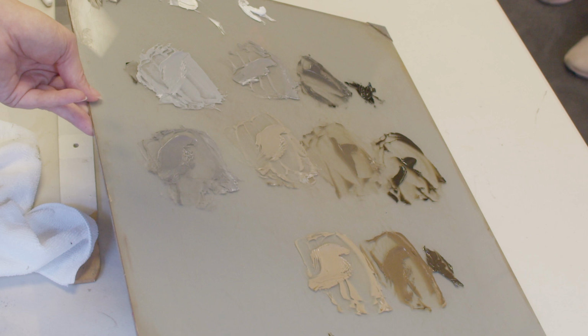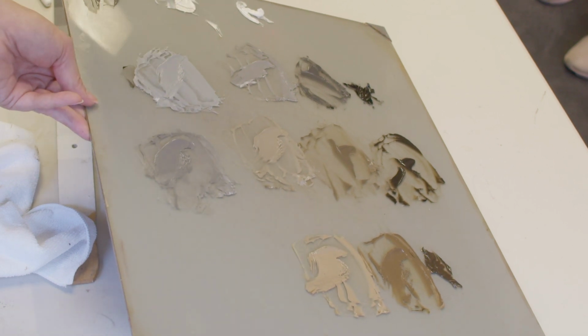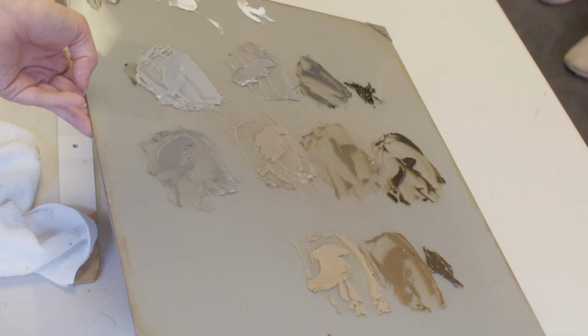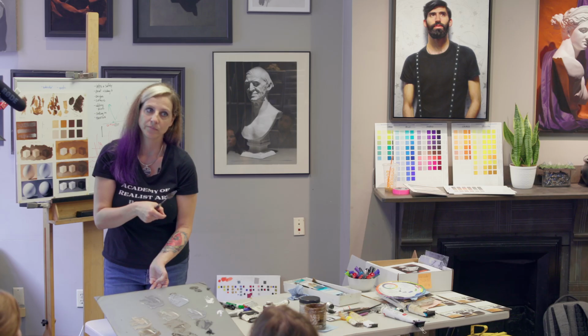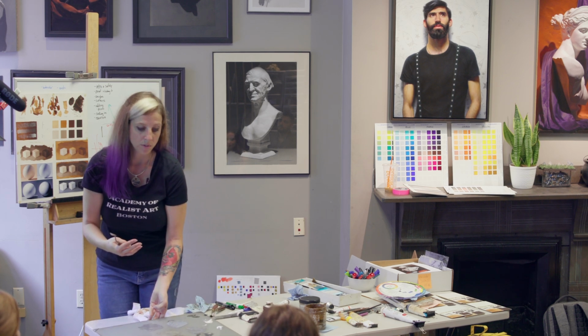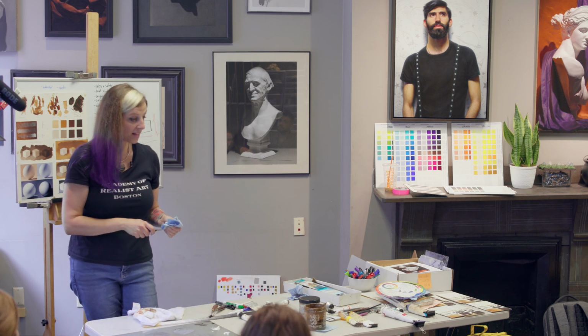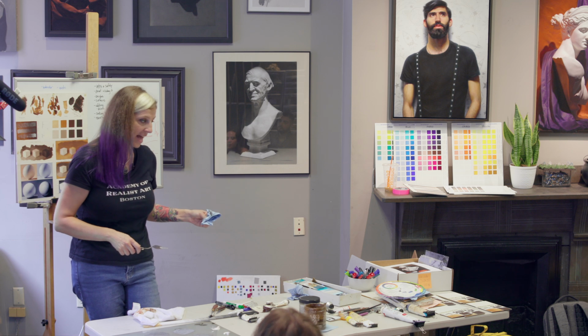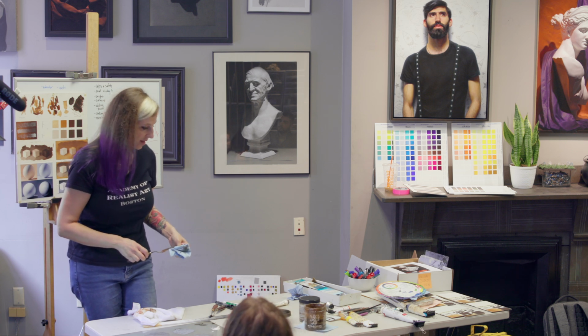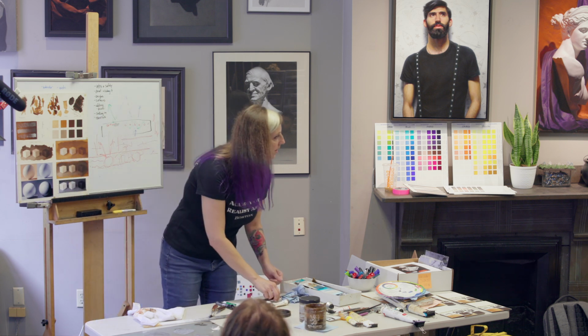Doesn't mean you can't, just means it requires more of the other pigment, or it also means just use less titanium. So if I dumped a bunch of this black in here, I could get to a relatively similar value. It's just different proportions that I would use. Okay, does that make sense?